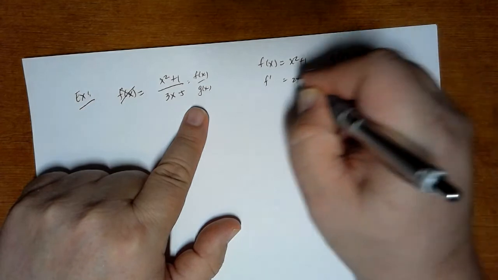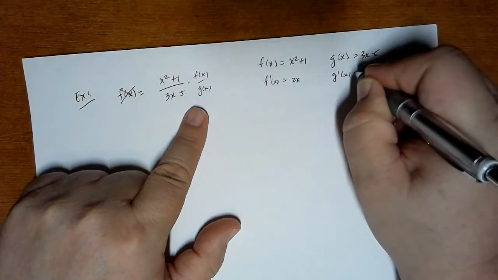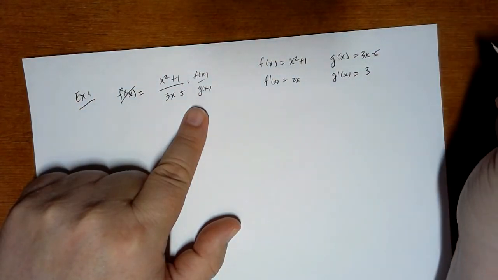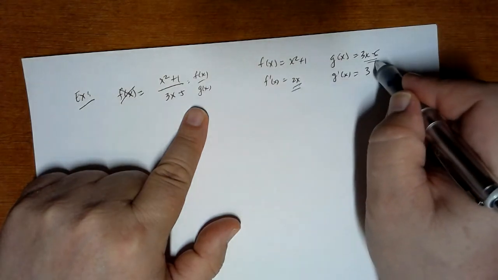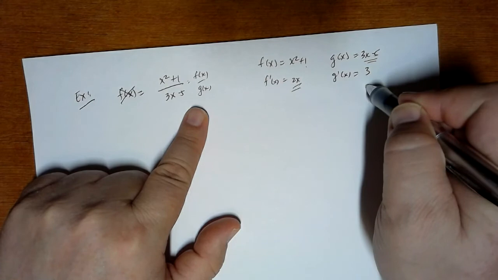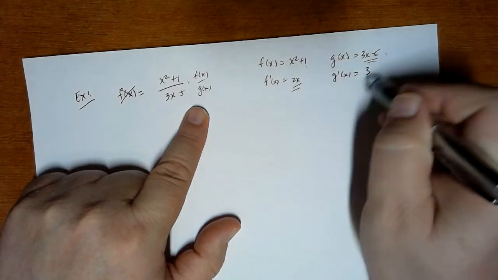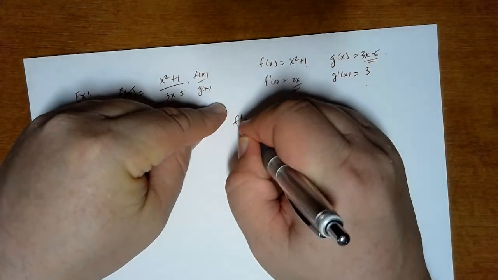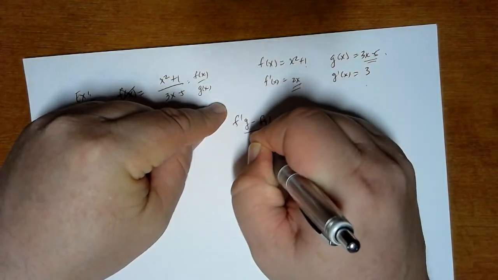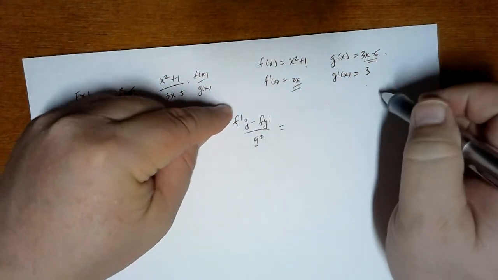and your g prime is going to be 3, right? And so the rule will be f prime times g minus f times g prime divided by g squared. So now you just have to put these pieces together. So again, the f prime g minus fg prime divided by g squared is going to be our overall derivative.